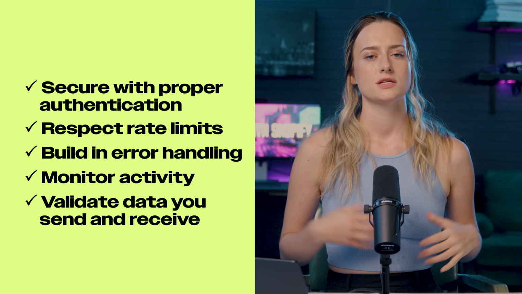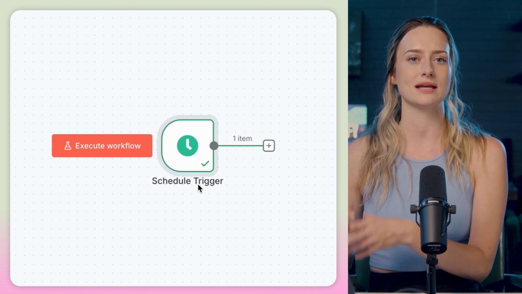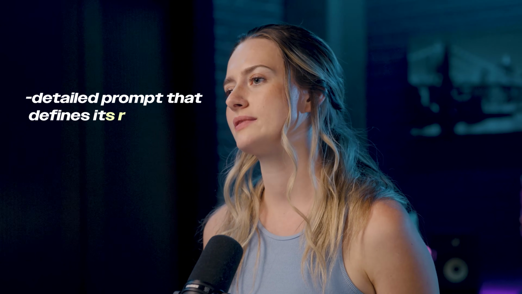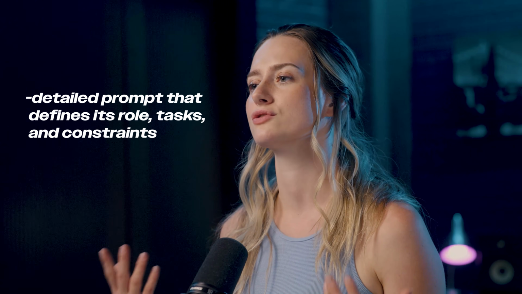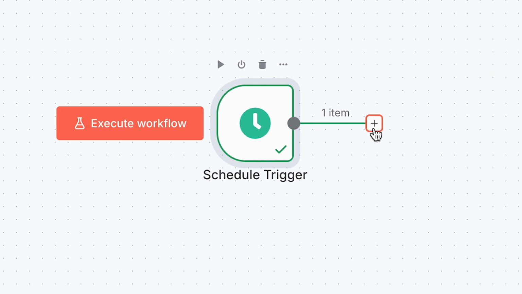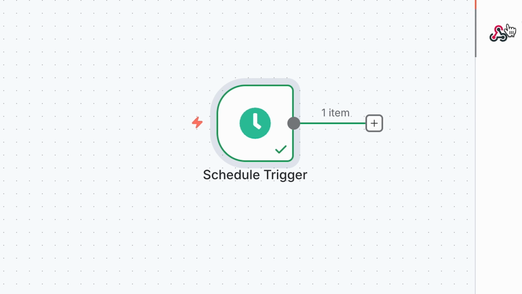So if we decided to start our agent with a schedule trigger node instead of a Telegram trigger, it would need a job description. Basically a detailed prompt that defines its role, tasks, and constraints. You will put that directly into the AI agent node. A schedule trigger just basically means that it runs on a specific schedule.